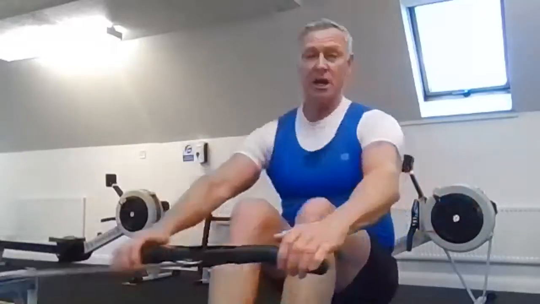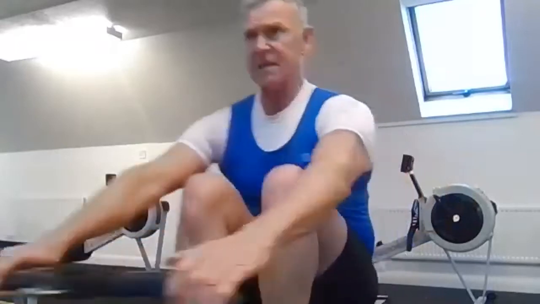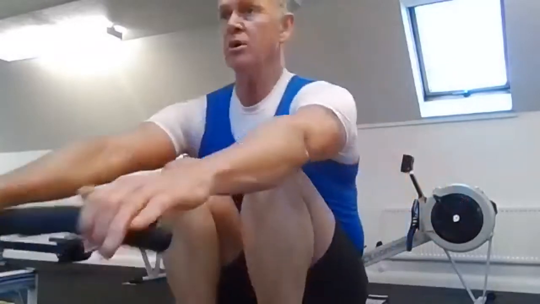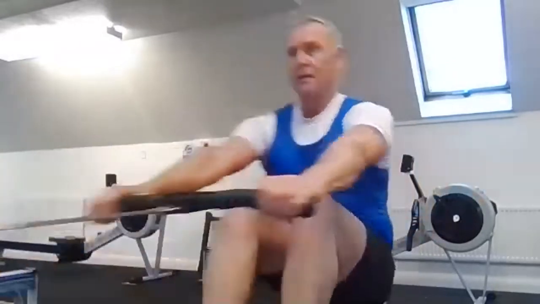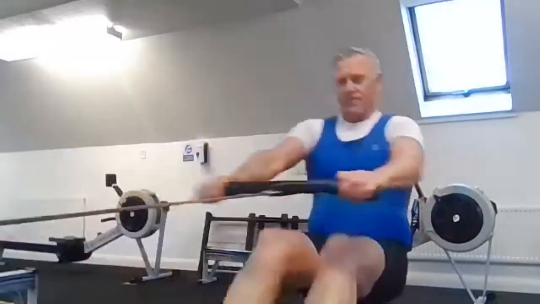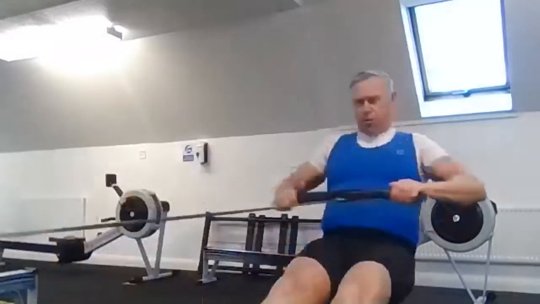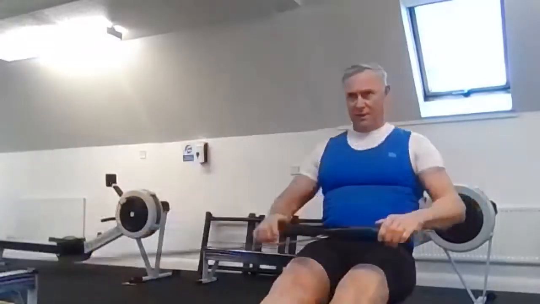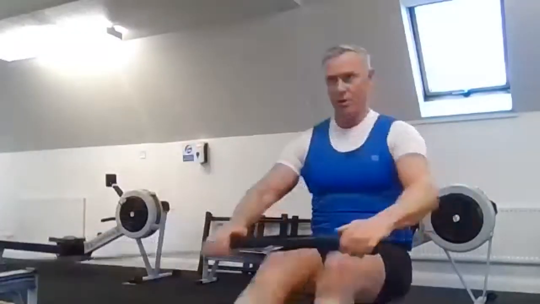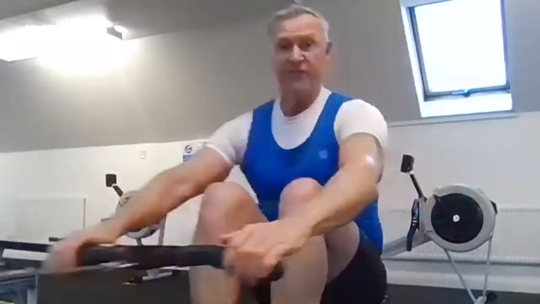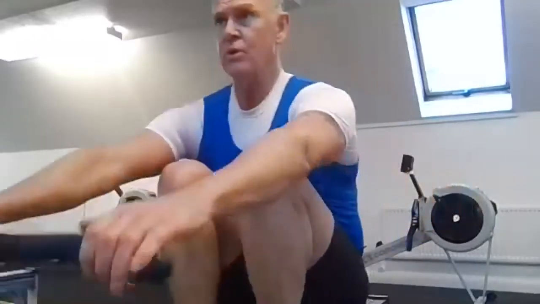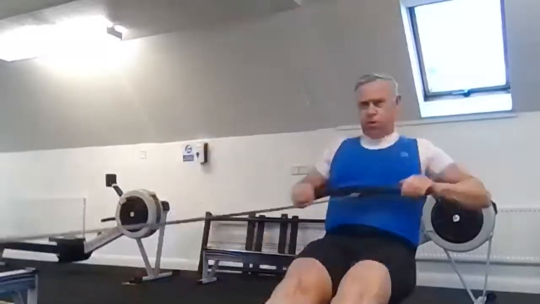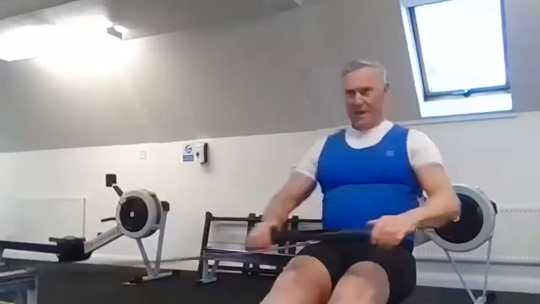So we continue on our climb. This classic pyramid, holding stroke rate 22, 20 seconds more. Hand heights stay consistent. Keep the body rock positive. Up to stroke rate 24 for 2 minutes. Stay tall, arms are long.